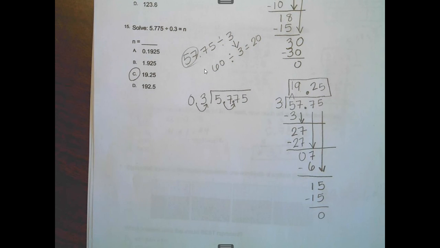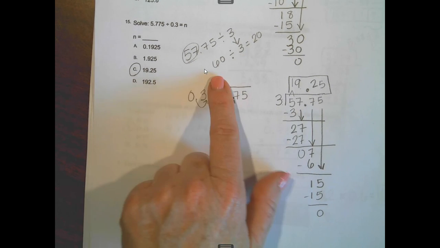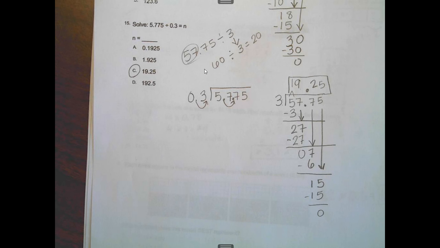I could not really get a good estimate at the beginning, but once I had rewritten my dividend and divisor, I could get an estimate then. So I didn't give up. I worked through it with what I knew from what we've done in class.